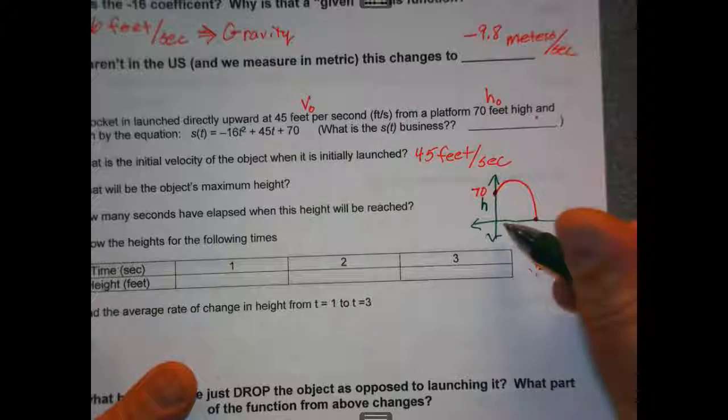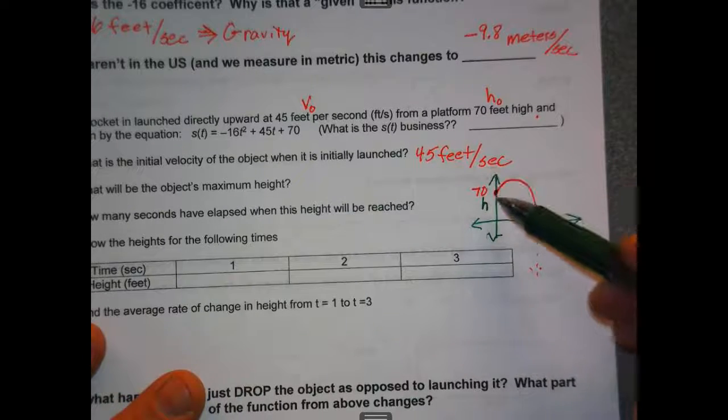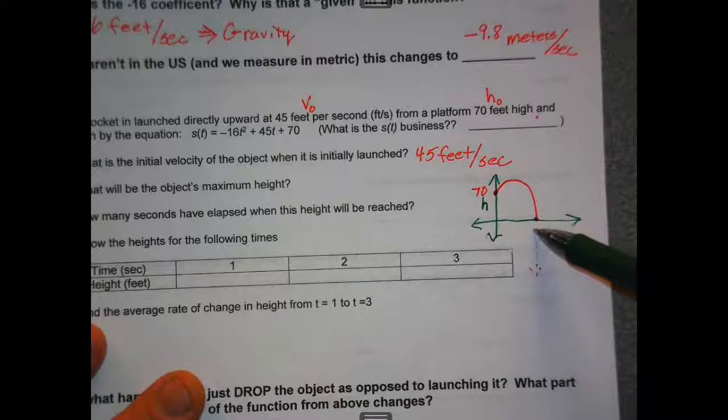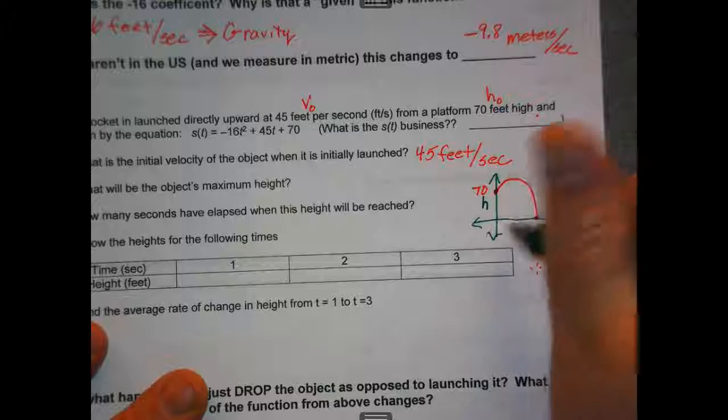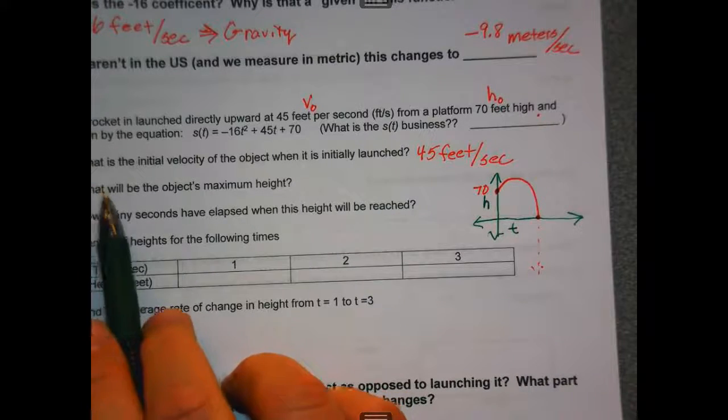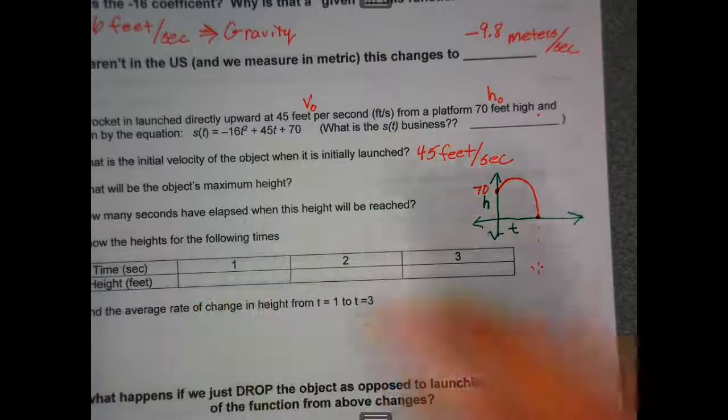All right, so what do you think our x-axis is? If this is the height, it can only be one of two things. Either time, right? In this case, it's time. So our x-axis is time. So it's asking, what will be the object's maximum height?